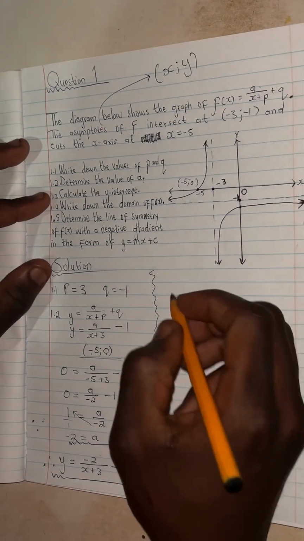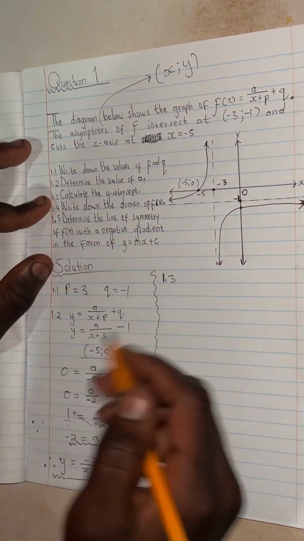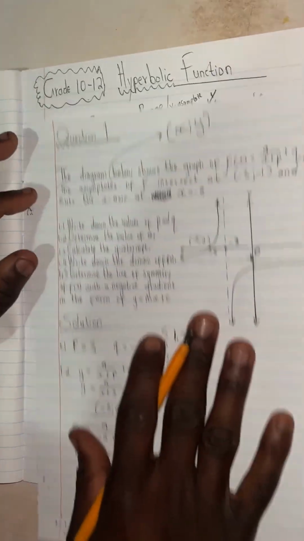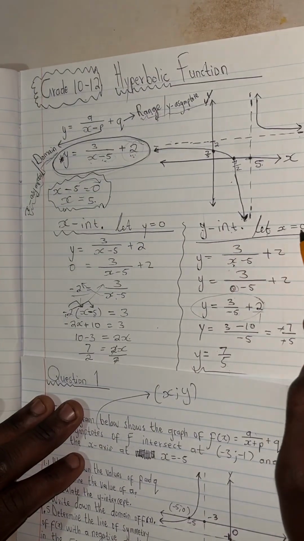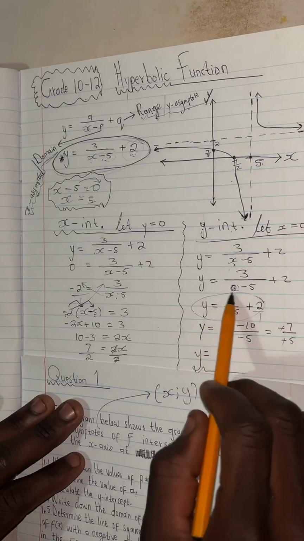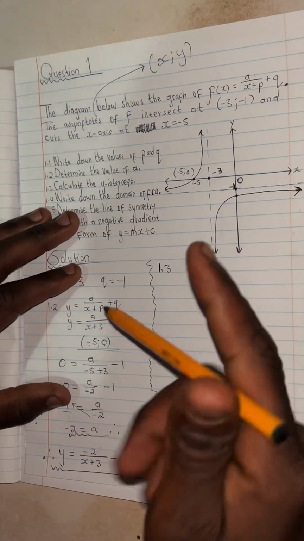1.3, calculate the y-intercept of this graph. You know, guys, you know how we calculated this y-intercept. Y-int, let x be what? 0. Then we put 0 where this x. So we're just going to do the very same thing here.